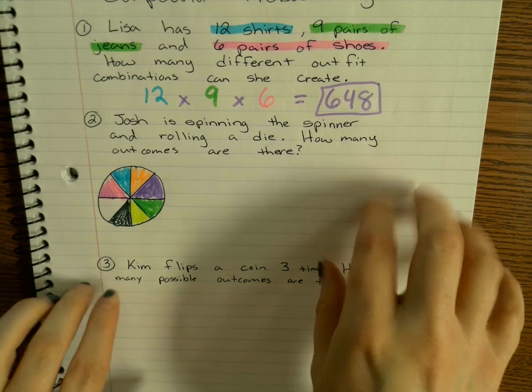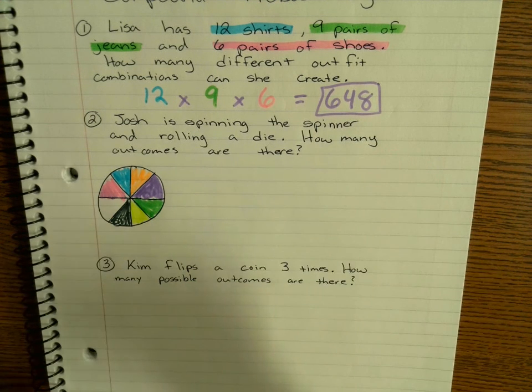Somebody besides Rowena. Come on, guys. This is very, very easy. It's just multiplication.